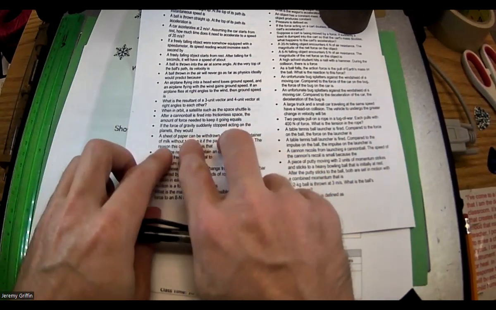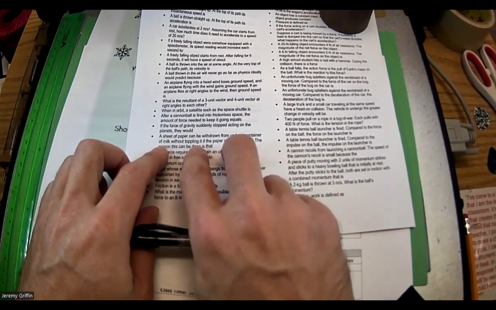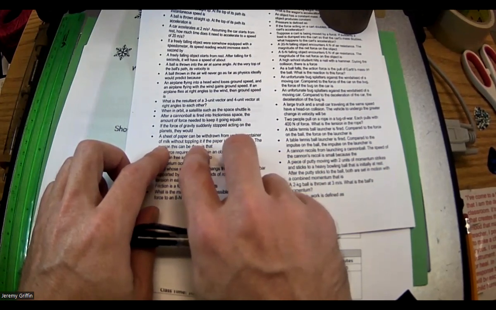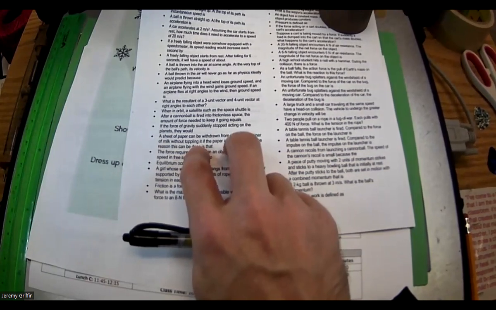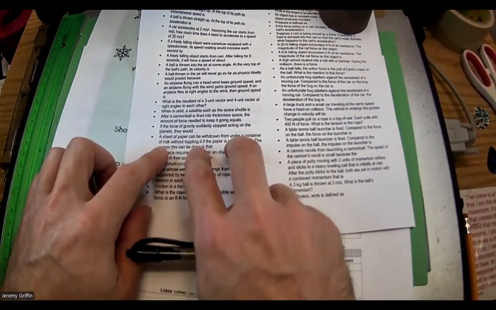A sheet of paper can be withdrawn from under a container of milk without toppling it if it's pulled quickly, because that container of milk has a lot of inertia. A lot of mass, a lot of inertia. Now there's a multiple choice answer on this one that also says a lot of weight, which is proportional to inertia, but it doesn't explain this particular phenomenon. Weight is a downward force, which should sort of counteract this. So the fact that it has so much inertia, so much mass, just wants to sit right there.